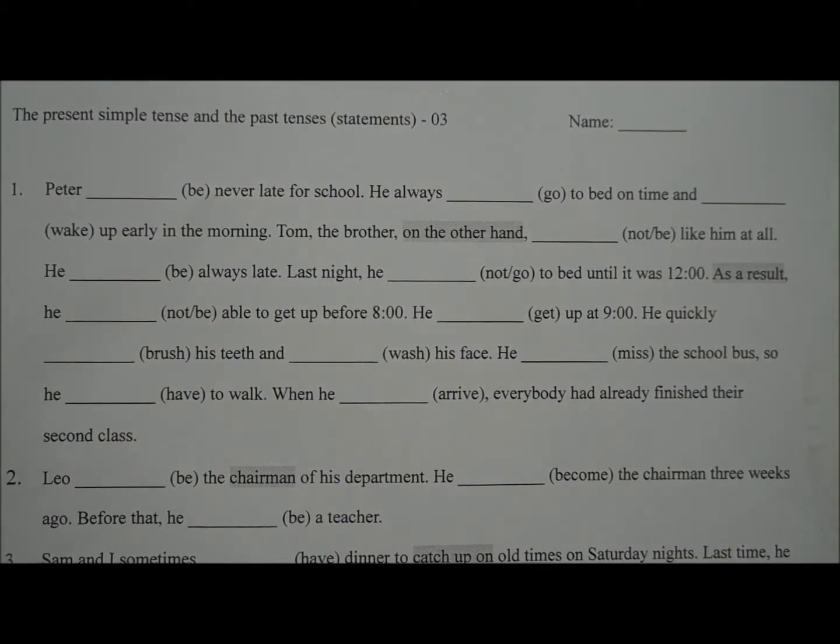Grammar practice, the present simple tense and the past tense, statement 3. In this exercise, we're going to talk about when and how to use the present simple tense and the past tense. We use the present simple tense to talk about facts and habits. We use the past tense to talk about something, an event, that happened in the past. So let's look at the first question.